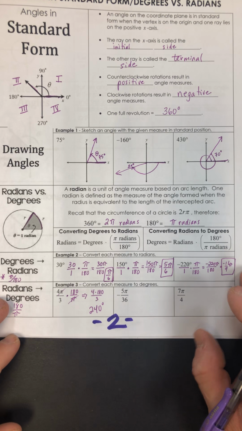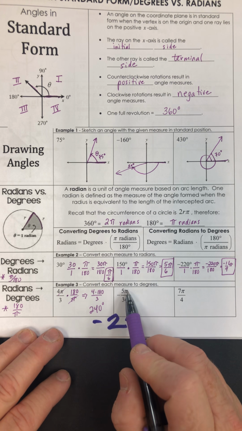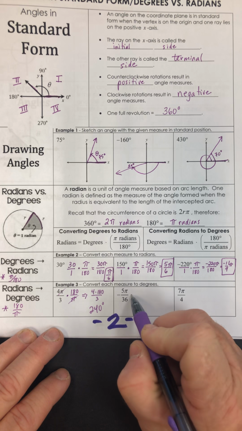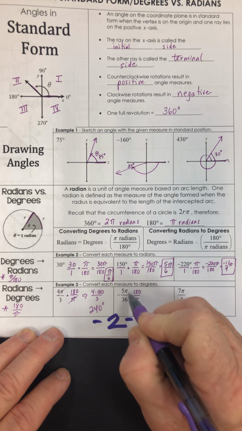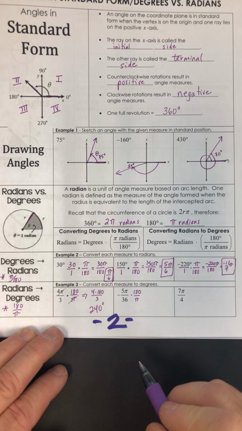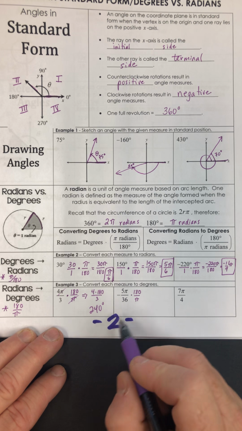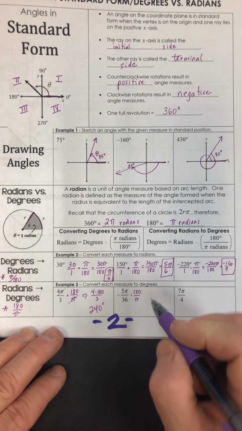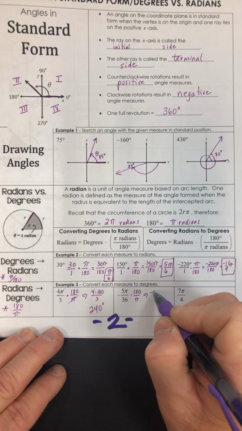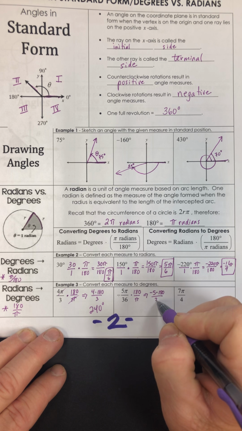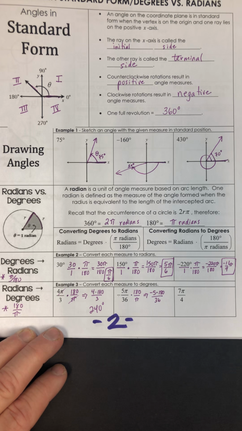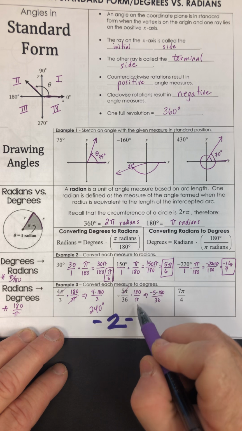And negative 5 pi over 36. So this is radians, because it has pi in it. So I'm going to multiply it by 180 over pi, so that the pi is reduced. Now this number I get in the end will be in degrees. So negative 5 times 180 over 36, because the pi is canceled.